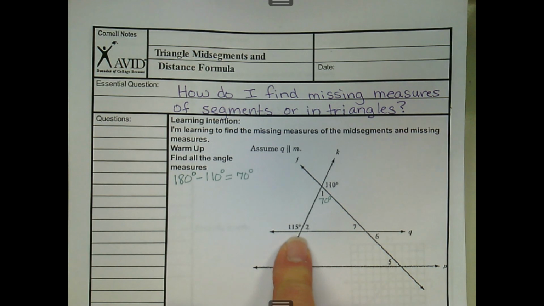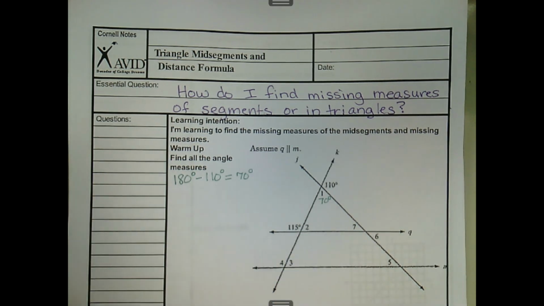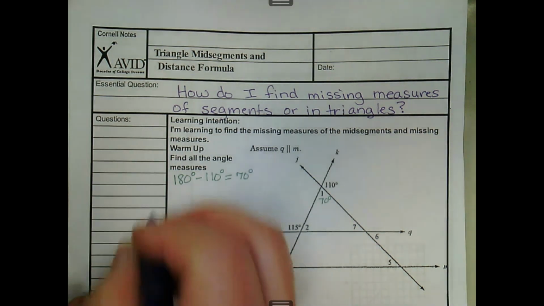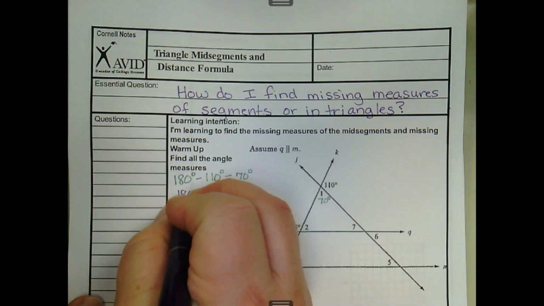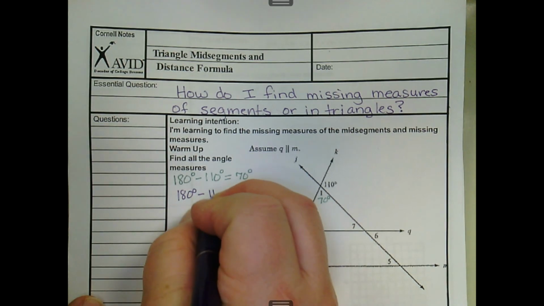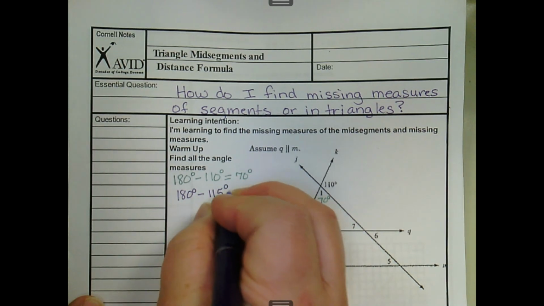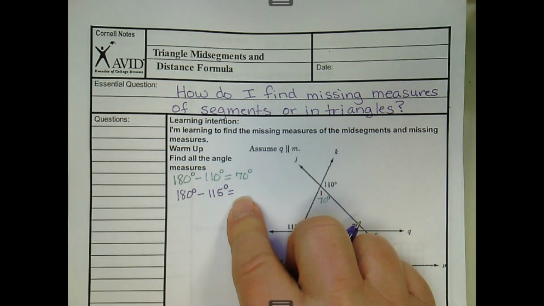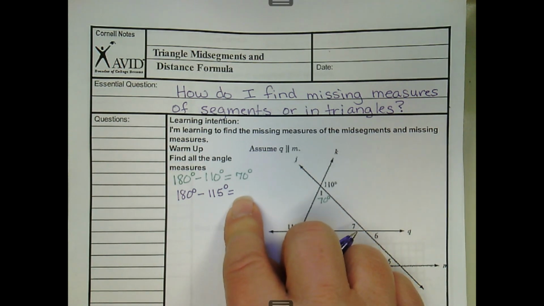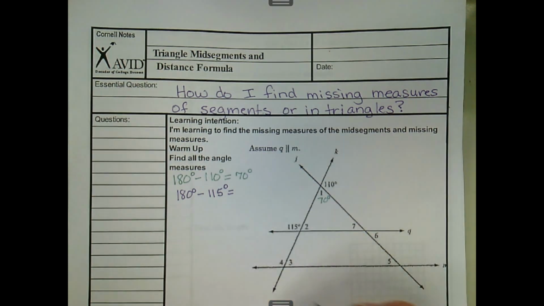Same thing happens here. But now it's 115 degrees with another angle that forms this straight line. So 180 minus 115, okay, so 180 minus 115 would give me 65.